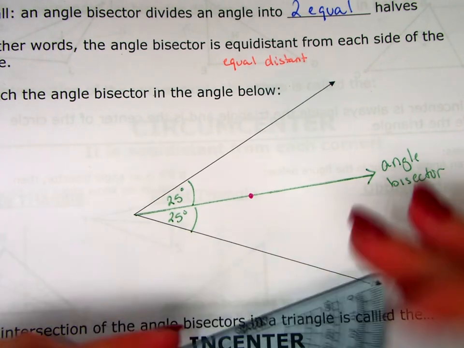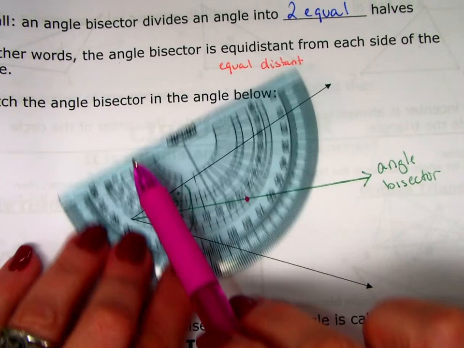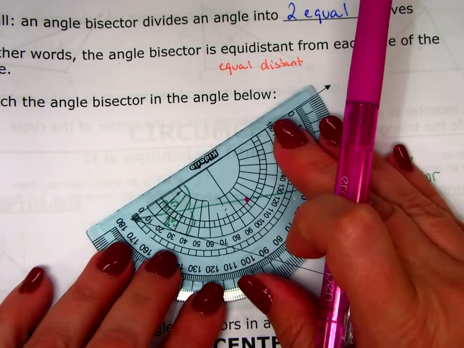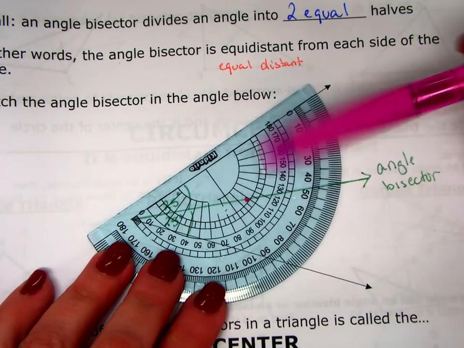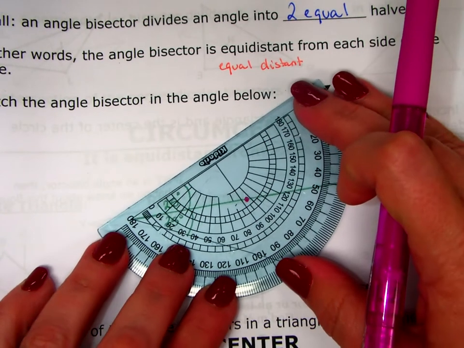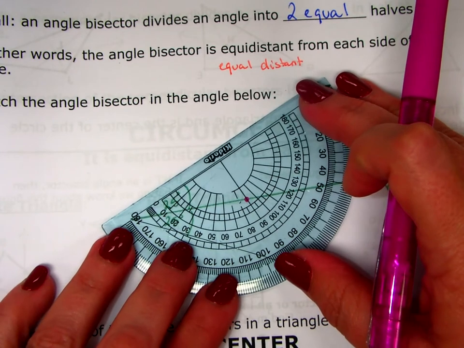If you want to measure it and make sure it's correct, you're going to line up the protractor, the 0 to 0, with that ray. And then you want this line that says 90 to intersect that point that you drew. So you just slide it over. This is like what we did last Thursday.